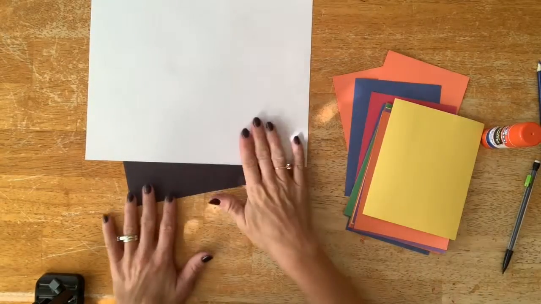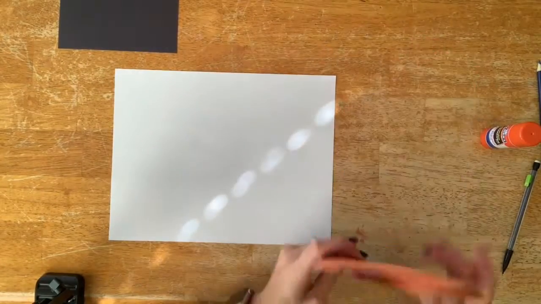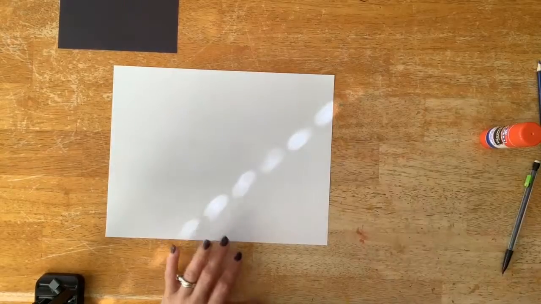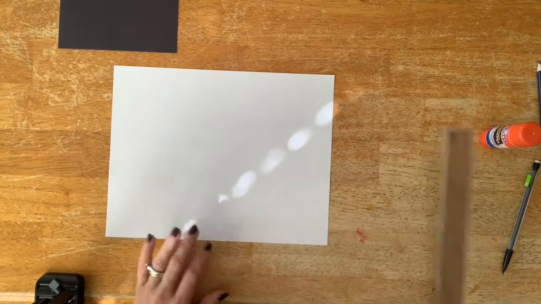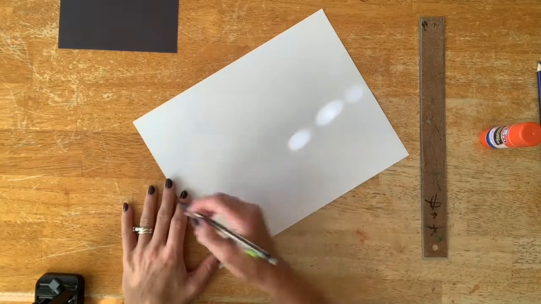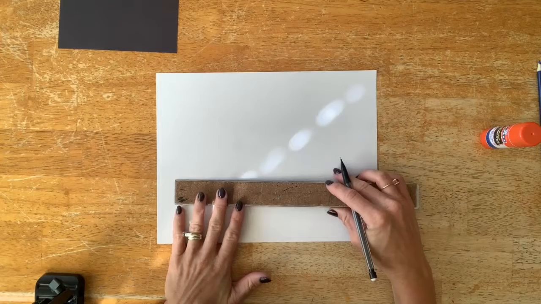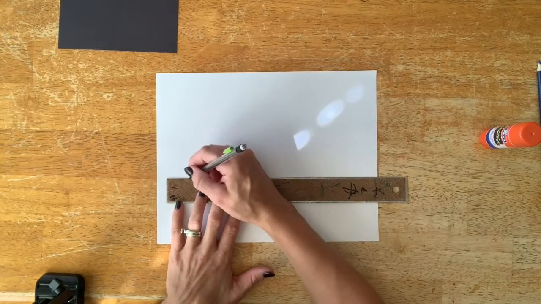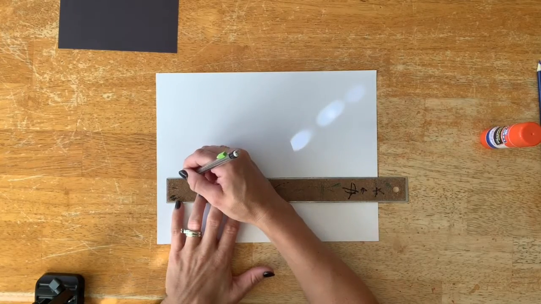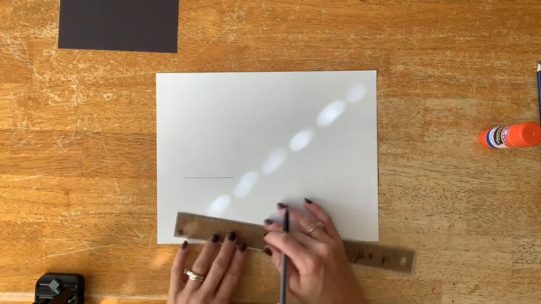Then they're going to take a white piece of paper, and just using a pencil, they're going to draw some shapes. They can do them by hand, or they can use a ruler. It depends on the student. Some students like the precision of using the ruler, and some are totally fine hand drawing the shape.